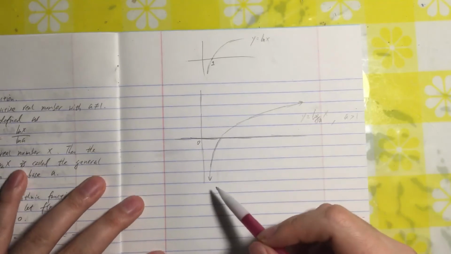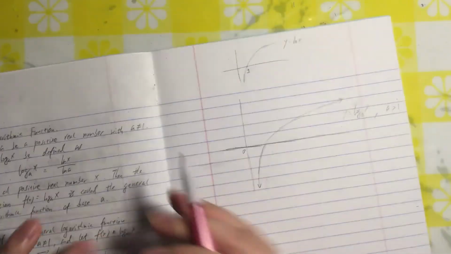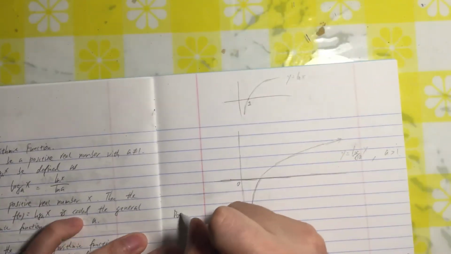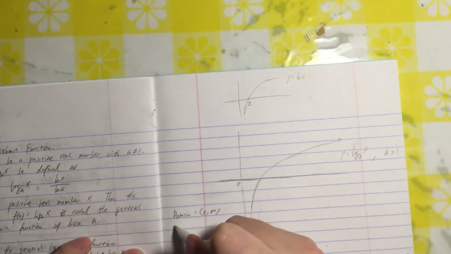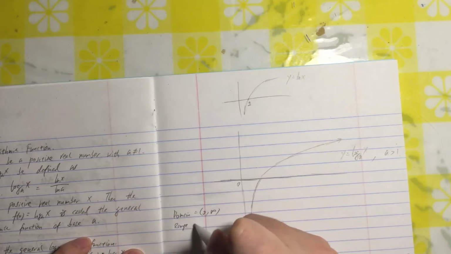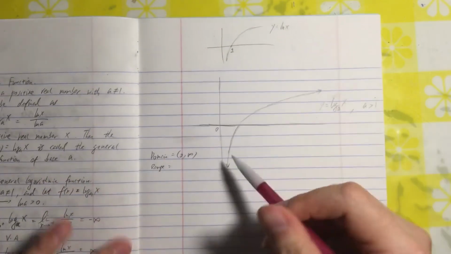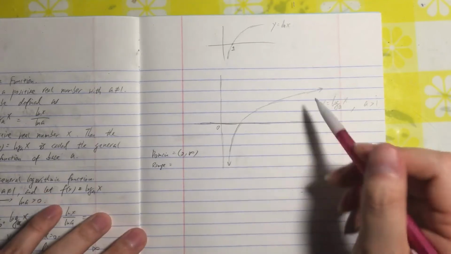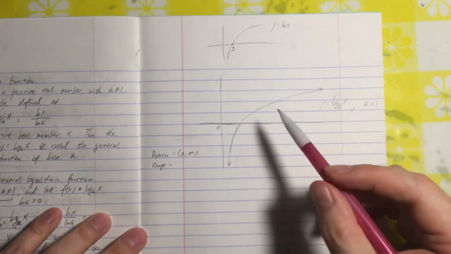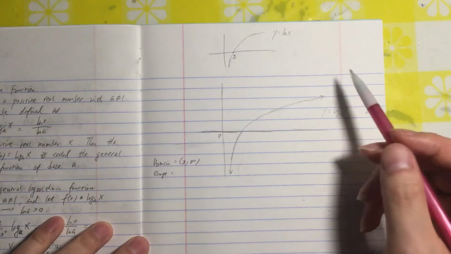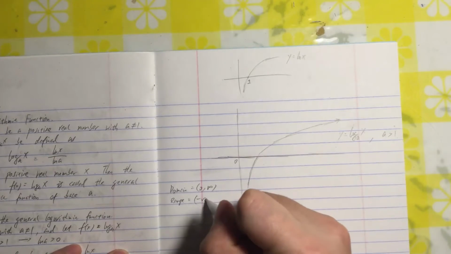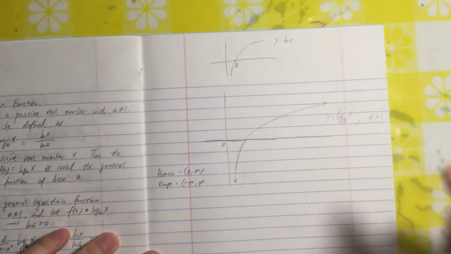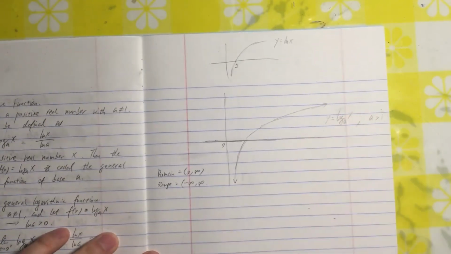And since this function is defined for all positive numbers x, the domain is the interval from 0 to infinity. And for the range, we know that on the left side, the limit goes down to negative infinity. On the right side, the limit goes up to infinity. And function f is continuously increasing from negative infinity to infinity. So the range is from negative infinity to infinity. That's the graph of the general logarithmic function.